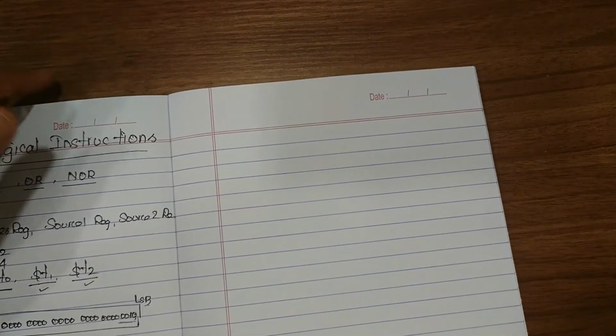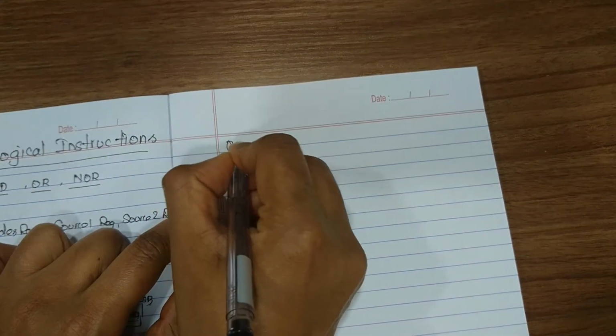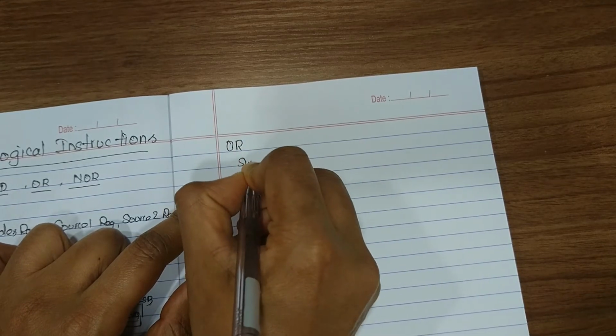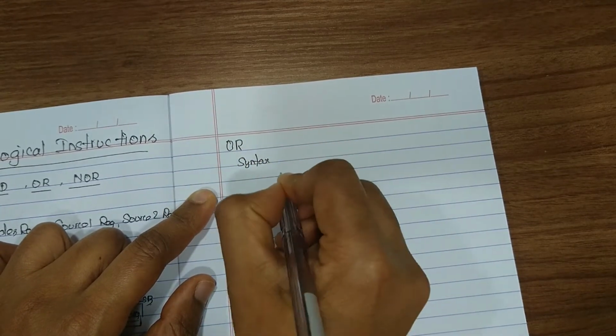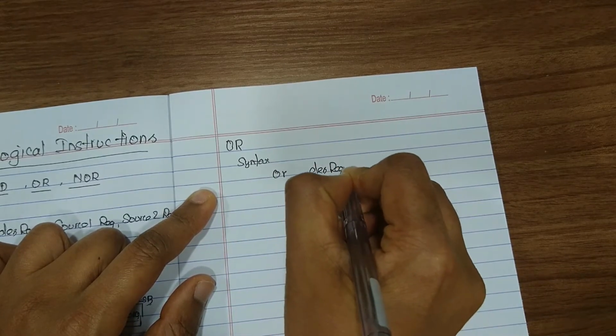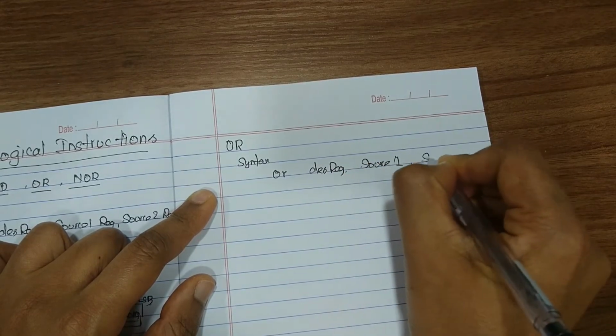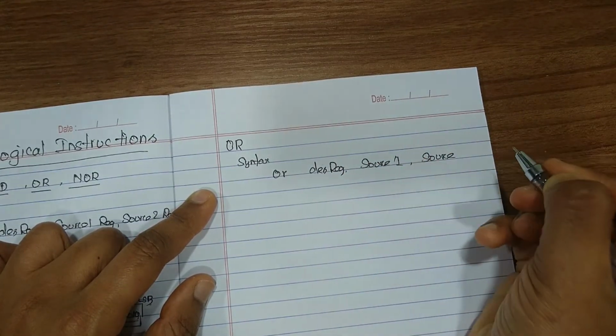Same goes for the bitwise OR. So when you do the OR, the syntax is the same. You'll write the opcode OR, you'll write the destination register and then the source 1 register and then the source 2 register. The same idea.